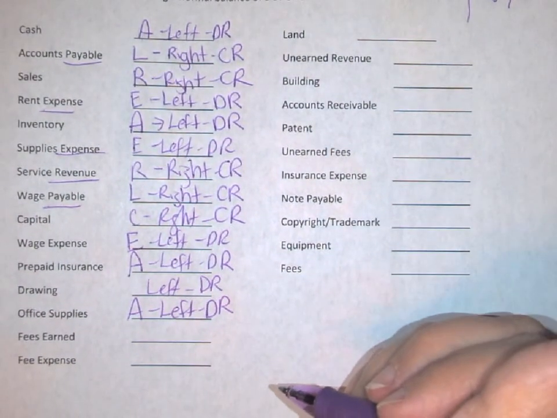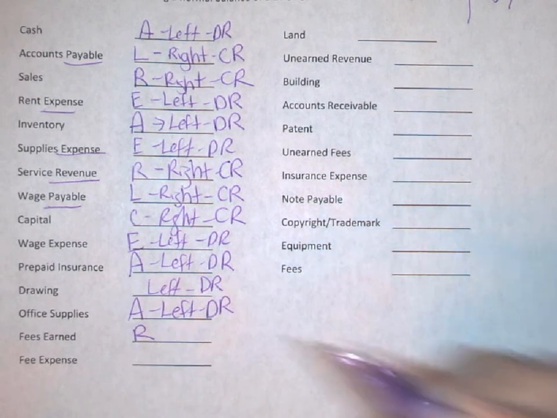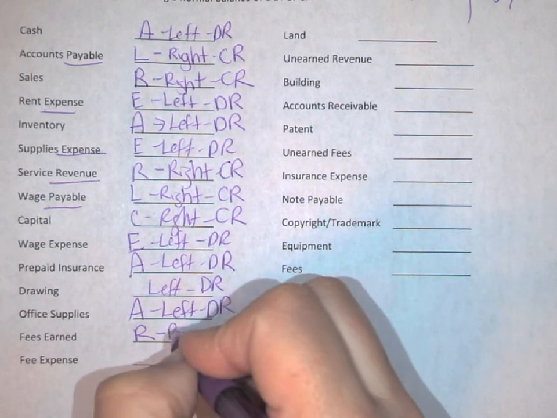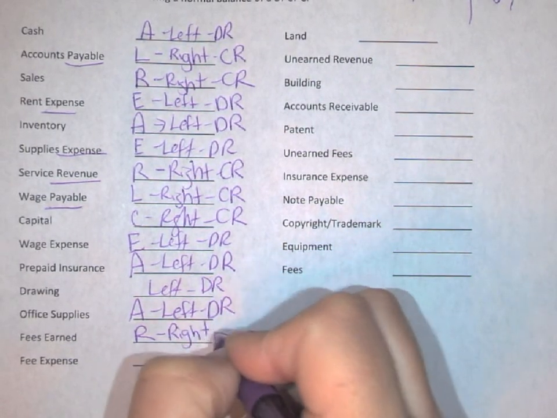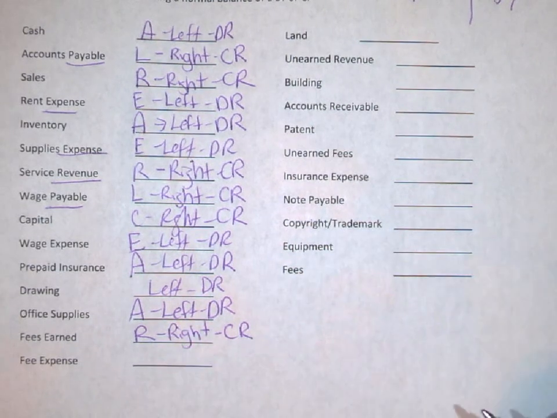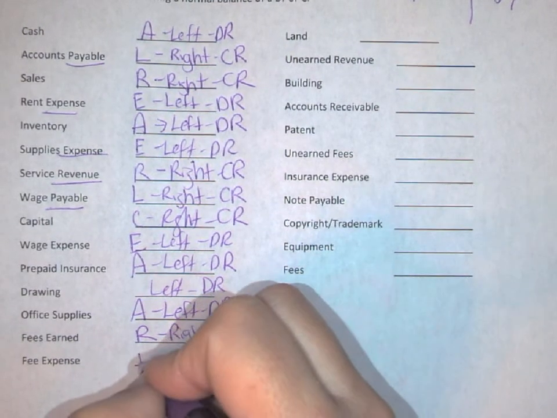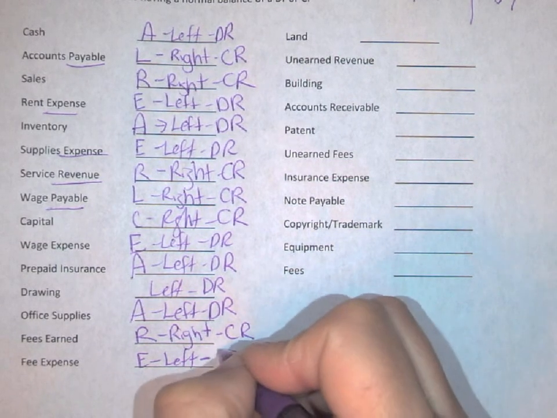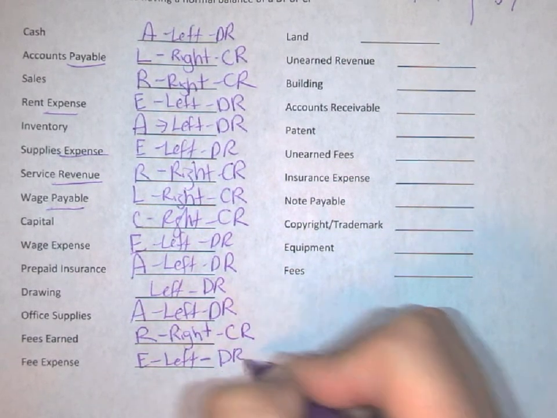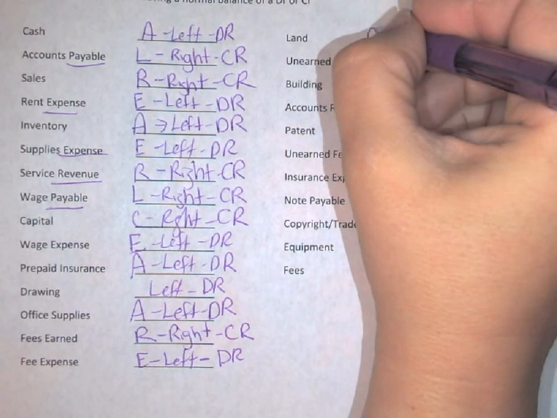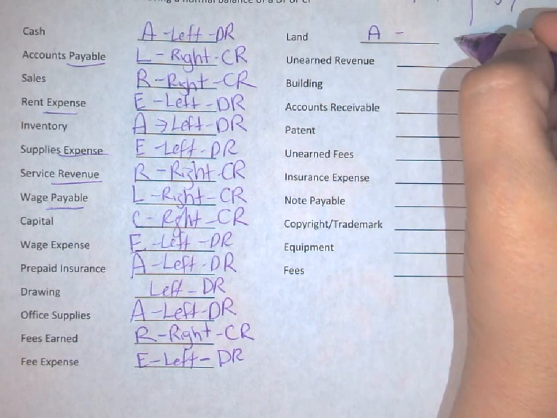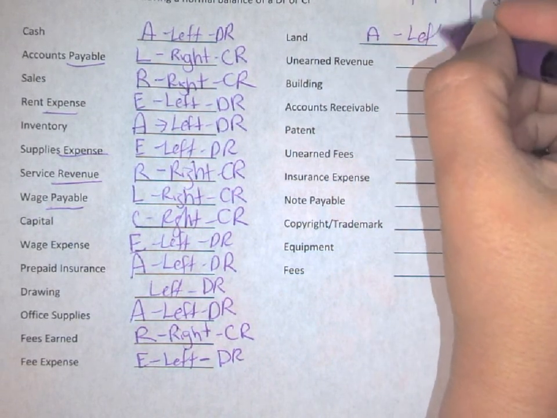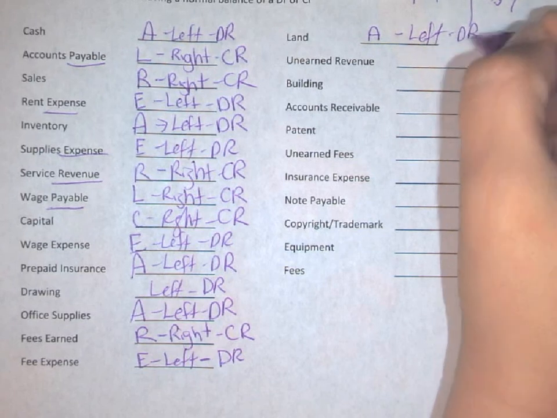Fees earned is a revenue account. Revenues, remember revenues are right, and that's a credit. And for our fee expense, it's an expense. Expenses increase on the left, and they are debits. Land is an asset. Assets increase on the left as a debit.